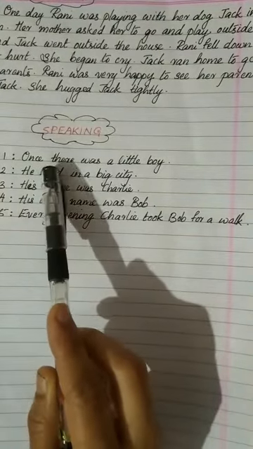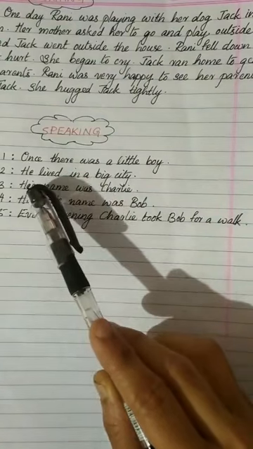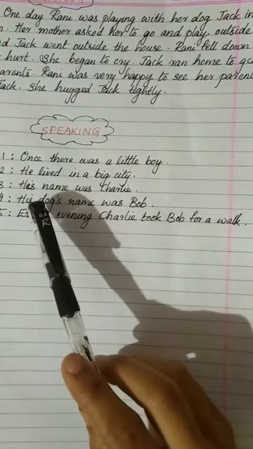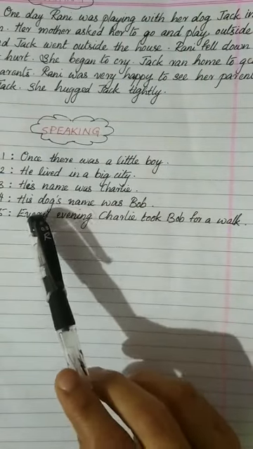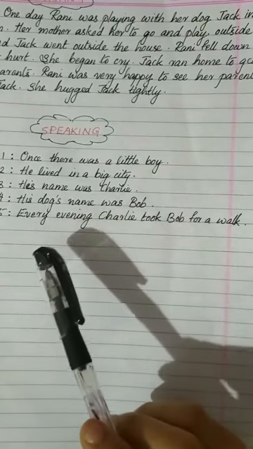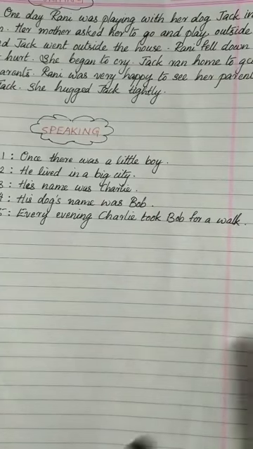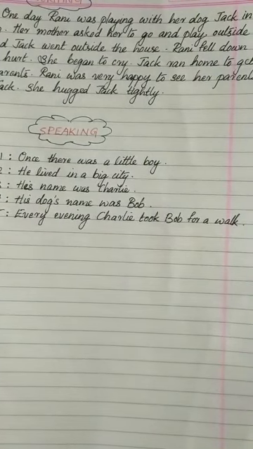Student 1 can say, once there was a little boy. Then the second student can say, he lived in a big city. Third student, his name was Charlie. Fourth, his dog's name was Bob. Fifth, every evening, Charlie took Bob for a walk. Can you build a similar story?